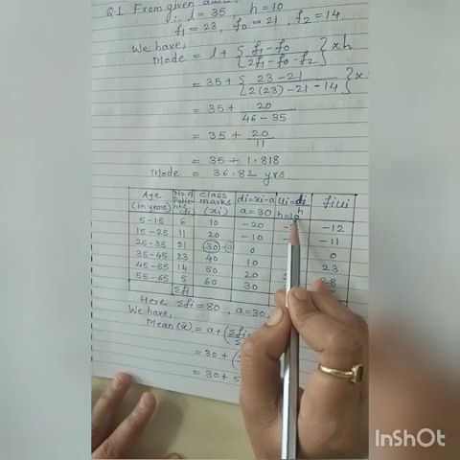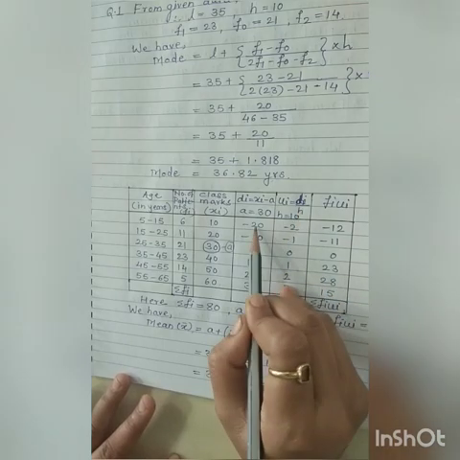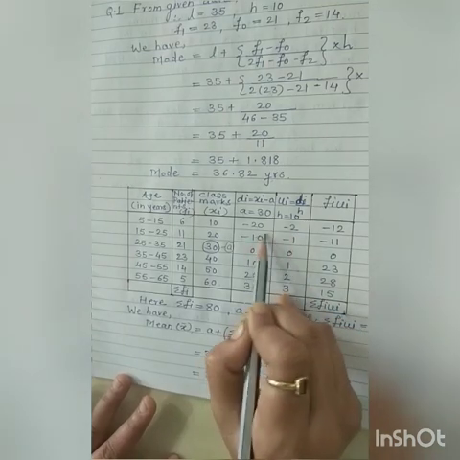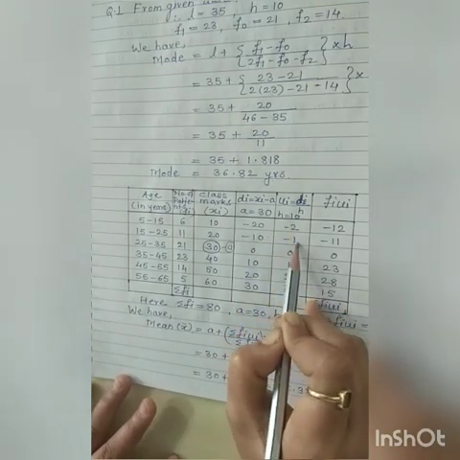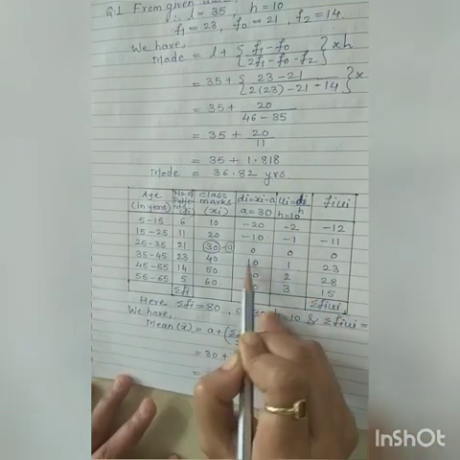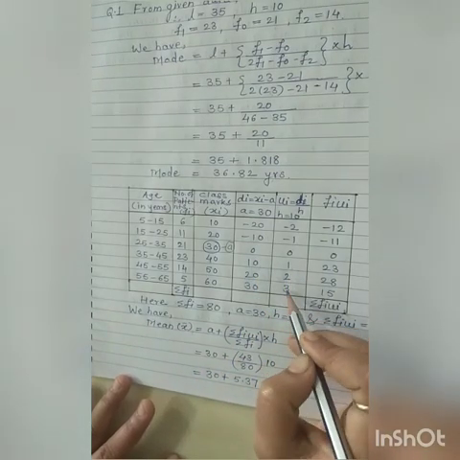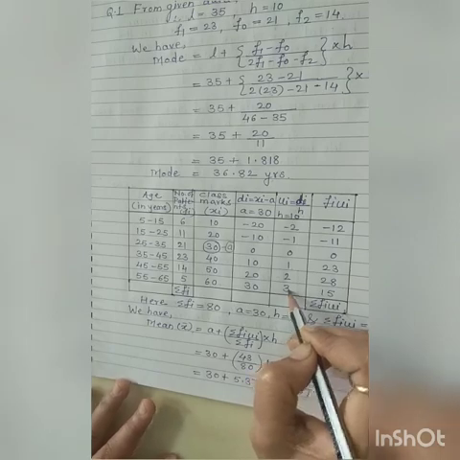So 10 is the class size. Now di upon h. Now di is minus 20 upon 10, is minus 2. Minus 10 upon 10 is minus 1. 0 upon 10, 0. 10 upon 10, 1. So for the next class intervals, 2 and 3 are the values of ui.